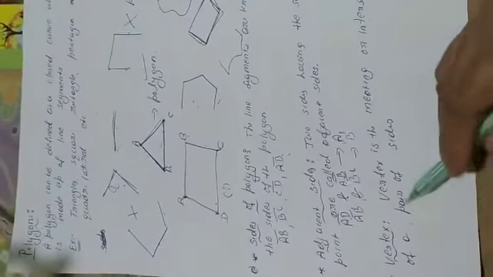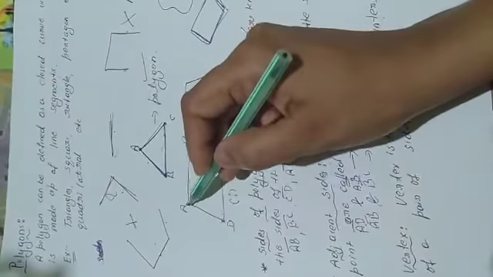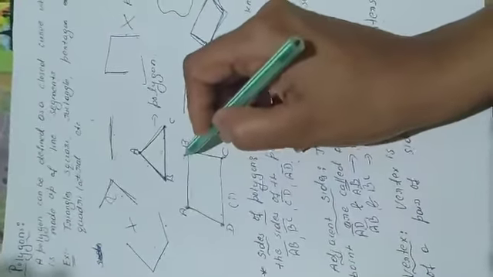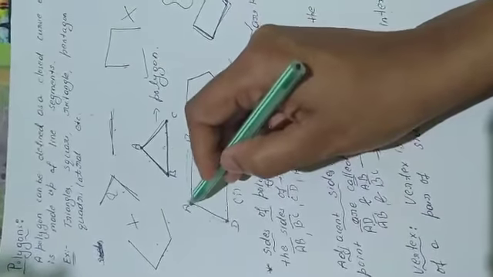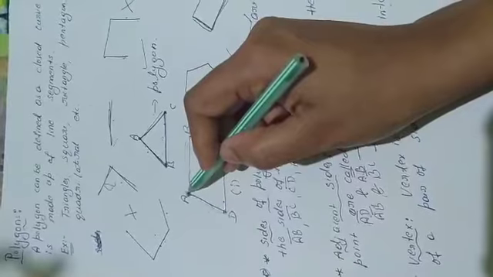And the vertex: what is meant by vertex? A vertex is the meeting or intersecting point of a pair of sides. See, these two sides are meeting at a point, and these two adjacent sides meet at a common point.